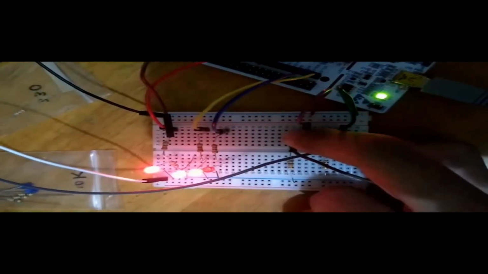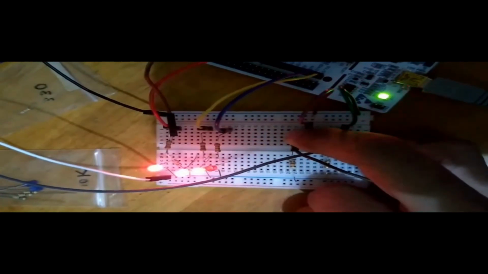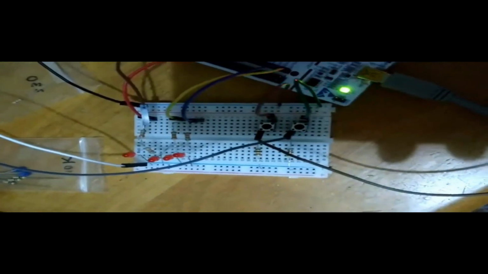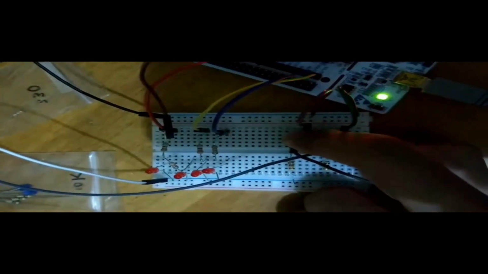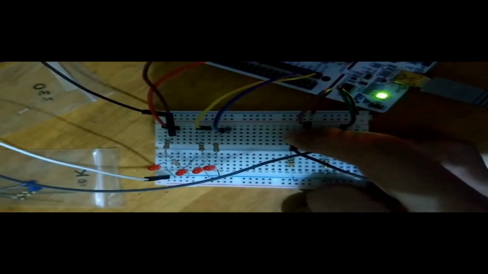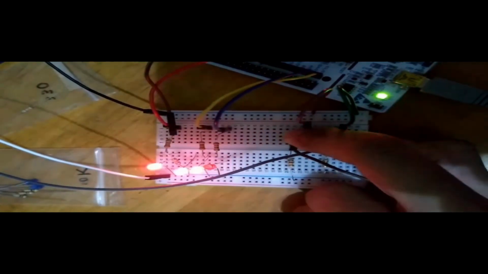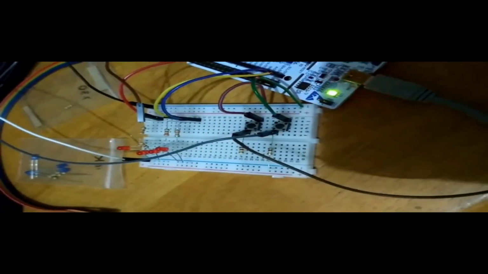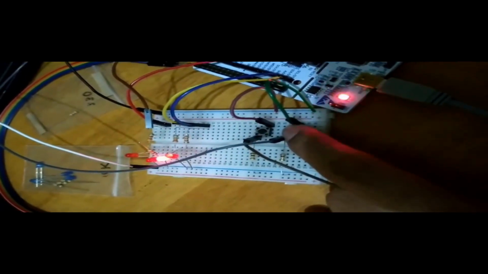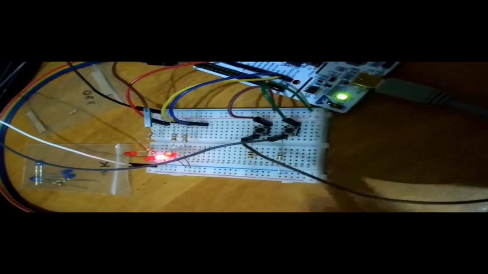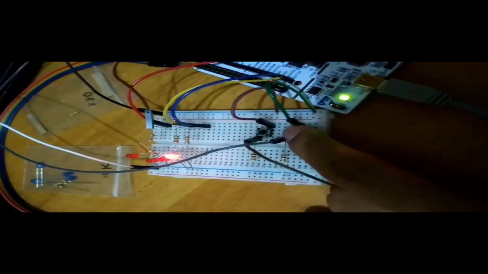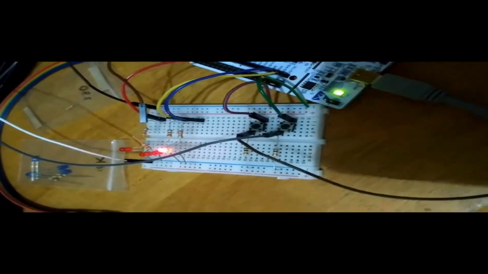Alright, so this is the result for part 2 when switch 1 is pushed. As you can see here, LED 1, 2 and 3 will flash simultaneously, but LED 4 will not light up. Alright, so this is the result for part 2 when switch 2 is pressed. As you can see, the LEDs start blinking from LED 1, 2, 3 and then 4. But then you can see here that briefly after all the buttons are not pressed, none of the LEDs light up.